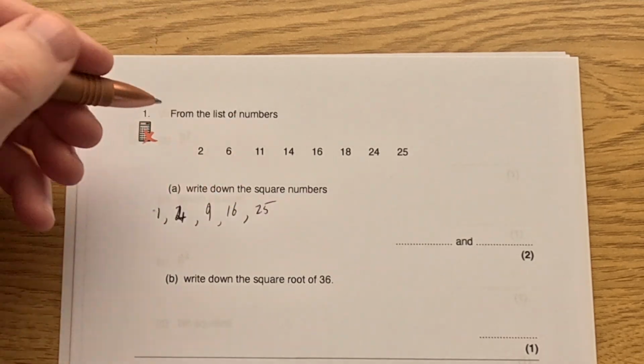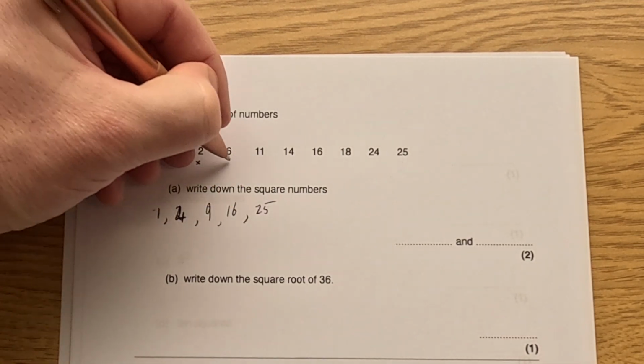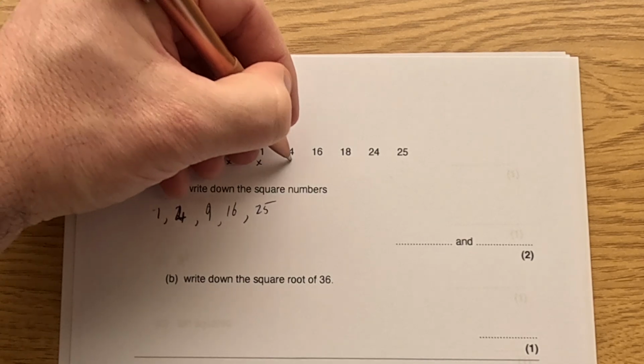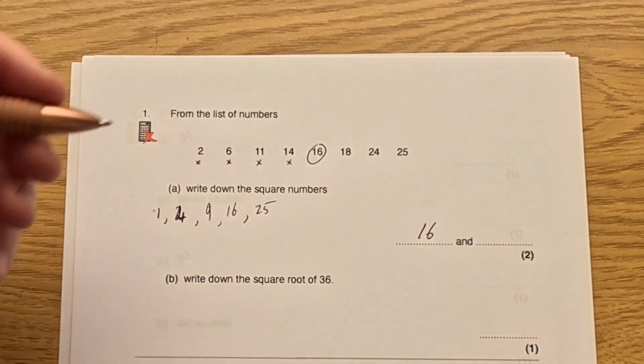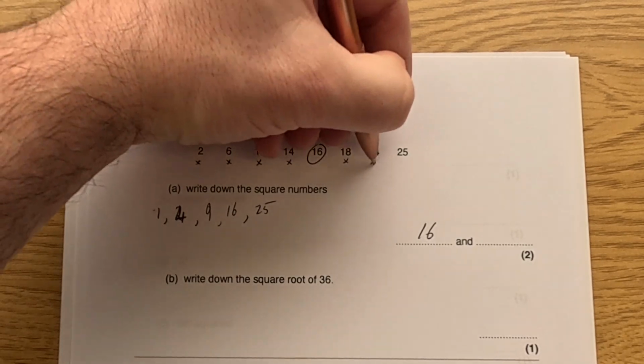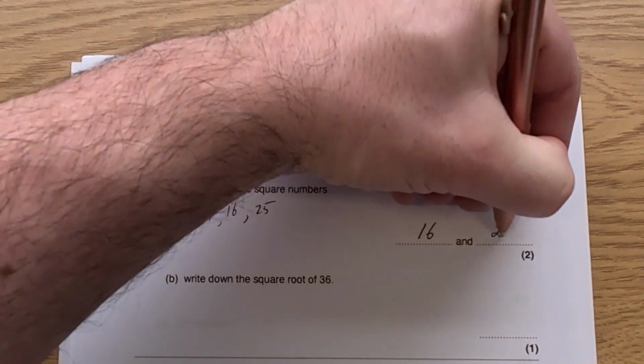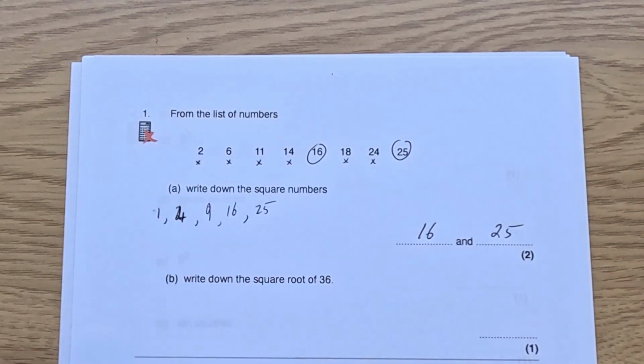And let's write down the square numbers in the list. So is 2 a square number? No. 6? No. 11? No. 14? No. 16. 16 is a square number, so let's write that one down. 18? No. 24? No. And 25? Yes. So our square numbers in that list are 16 and 25.